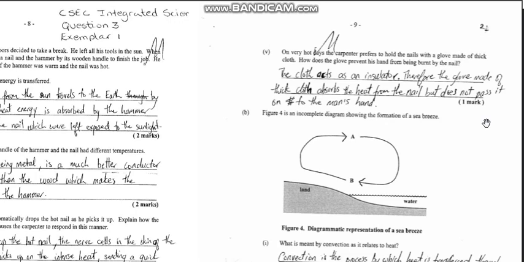So welcome back, guys, to this 2011 Integrated Science Past Paper 2. I'll be starting back with number 5 here. It says, on a very hot day, the carpenter prefers to hold the nail with a glove made of thick cloth. How does the glove prevent his hand from being burned by the nail?